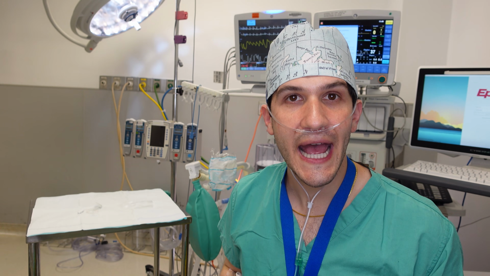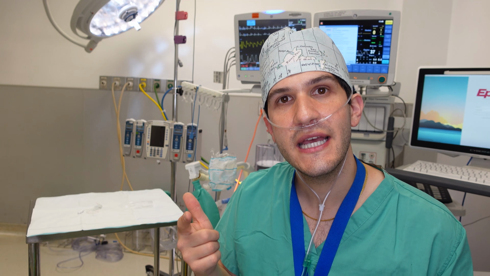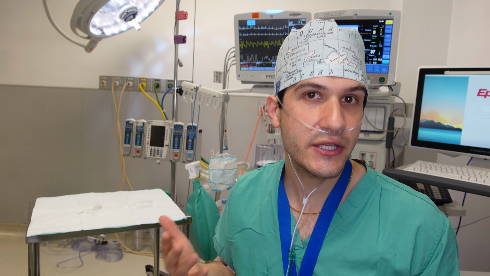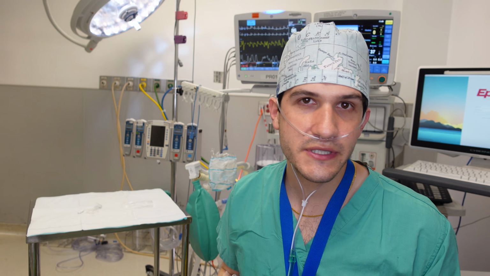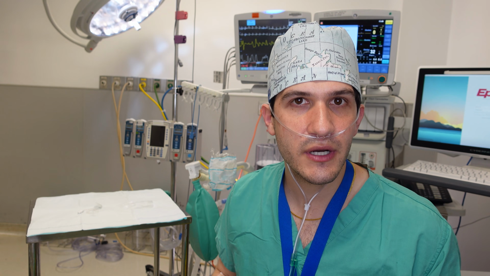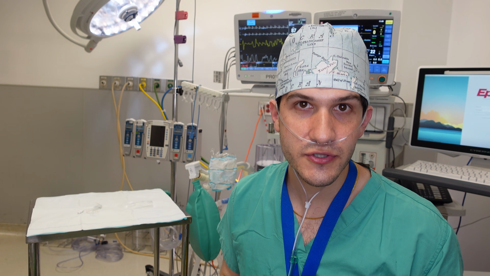Core body temperature can accurately be measured in the pulmonary artery, in the esophagus, in the nasopharynx, and also the tympanic membrane. But we can use less invasive places as well. For example, just putting on a temperature probe that's on a sticker anywhere on the skin, usually underneath the axilla, is acceptable for most surgeries.